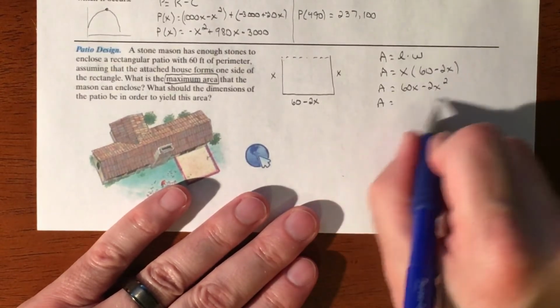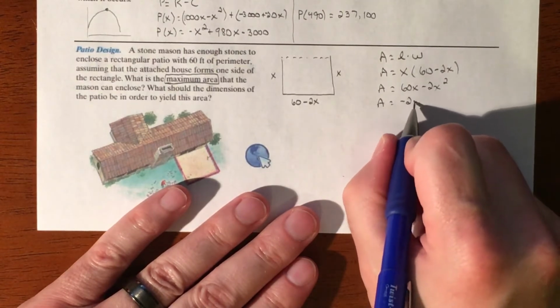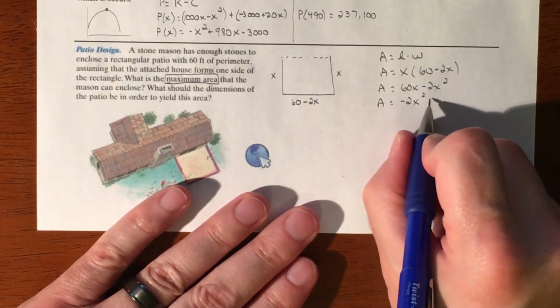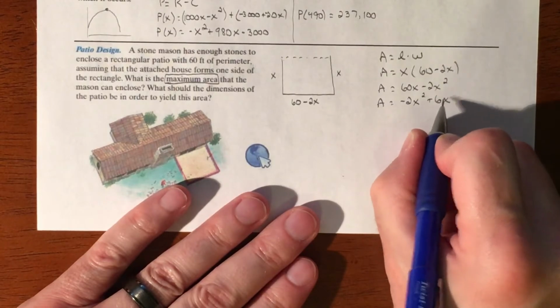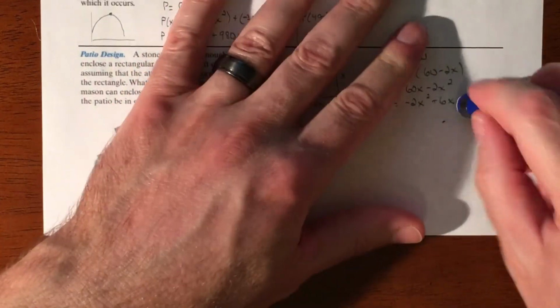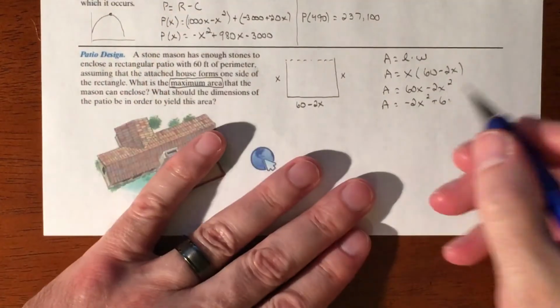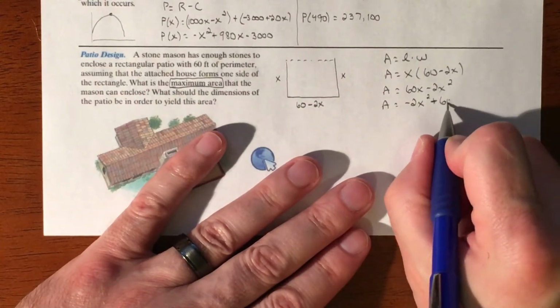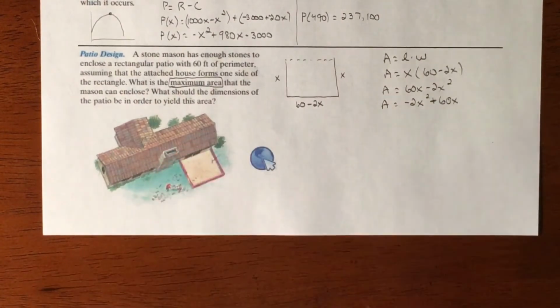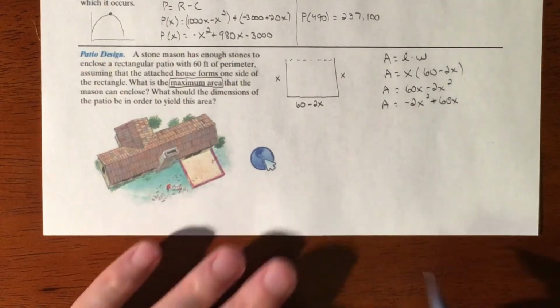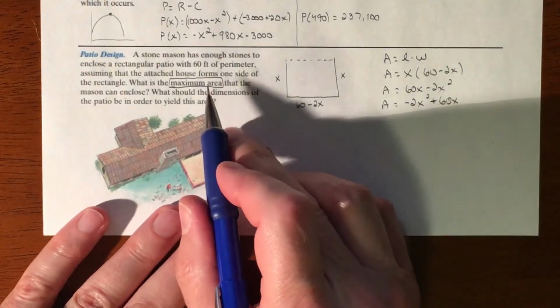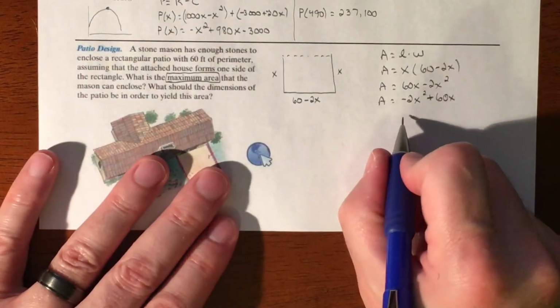Let's put it in standard form: negative 2x squared plus 60x. Okay, so we are trying to maximize the area, which means we're trying to find the vertex of this quadratic.